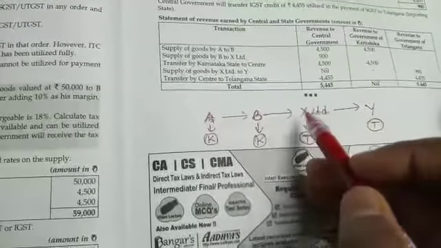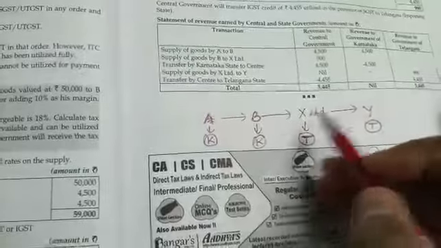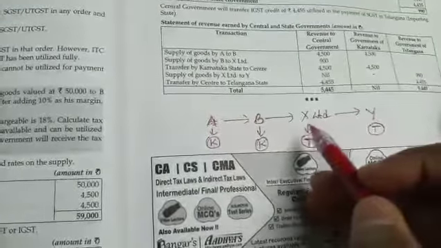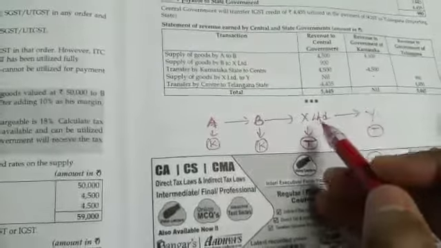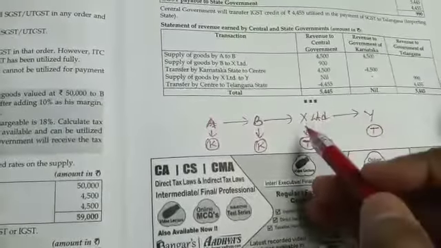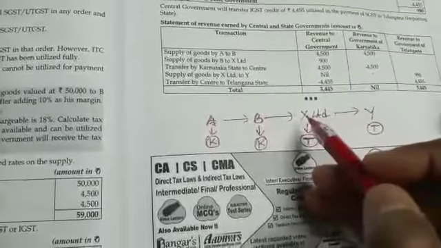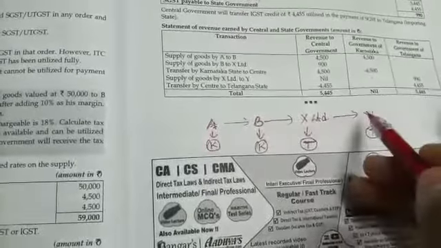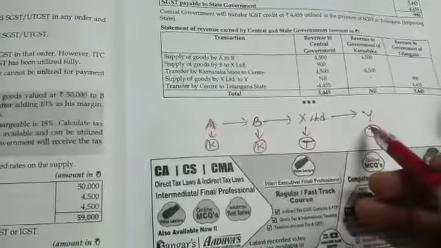Again X Limited sells the goods to Y, and these sales are made in Telangana. So here the location of the supplier and place of supply belong to the same state, so it is an intrastate sale. So again the output tax will be in the form of CGST and SGST.